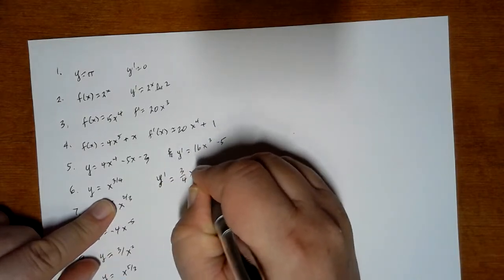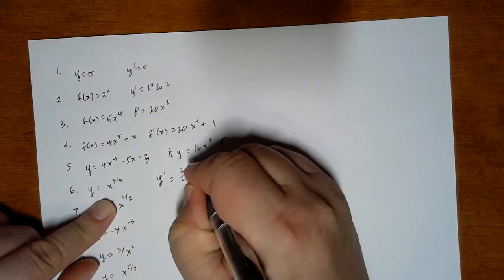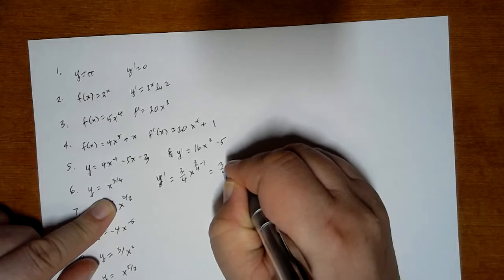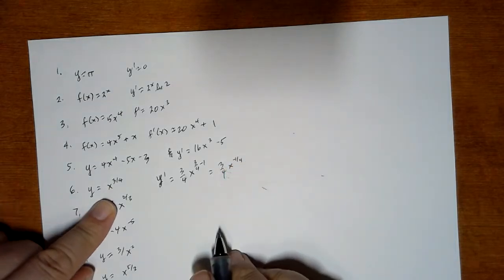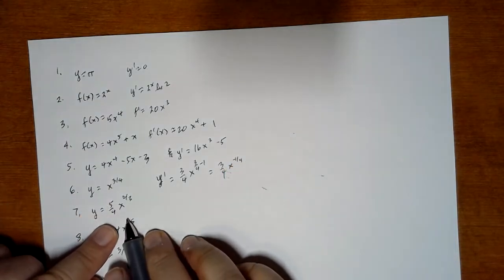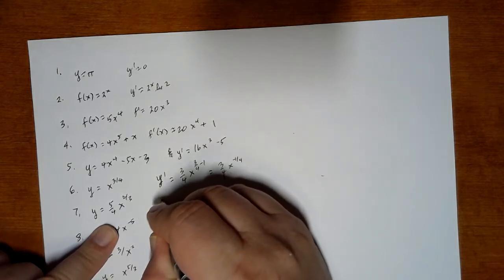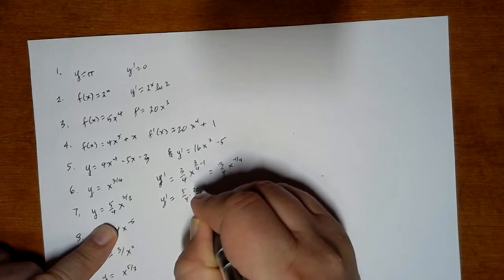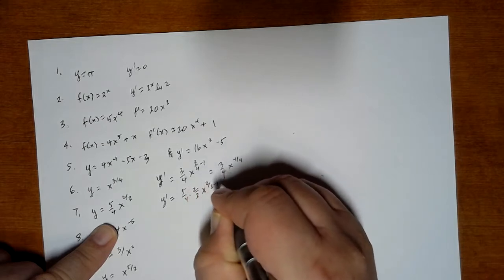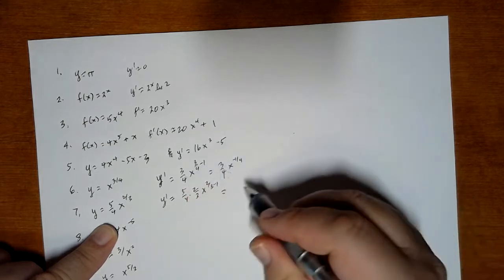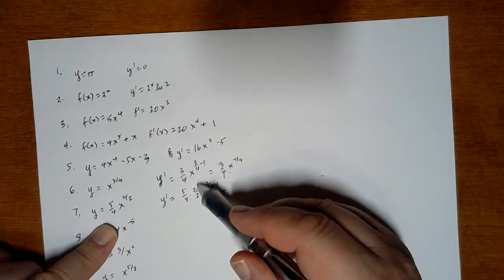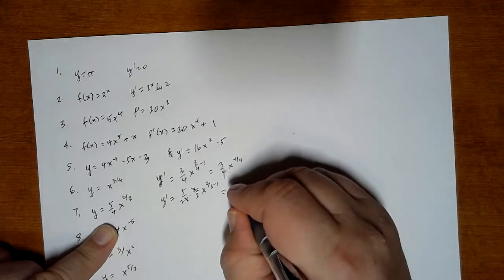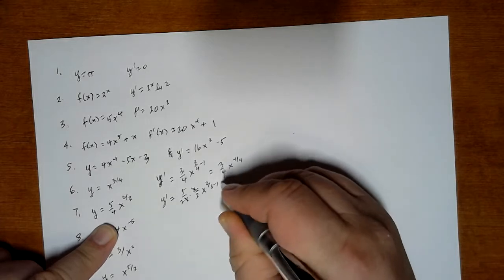Good. And then y prime is equal to 3/4 times x to the 3/4 minus 1. Okay, what's 3/4 minus 1? That's minus 1/4. Good. 5/4 x to the 2/3. We're getting into some fractions now. That's going to be 5/4 times 2/3 x to the 2/3 minus 1, right? And so that'll be, the 2's would cancel. So that'd be 5/6 x to the minus 1/3.